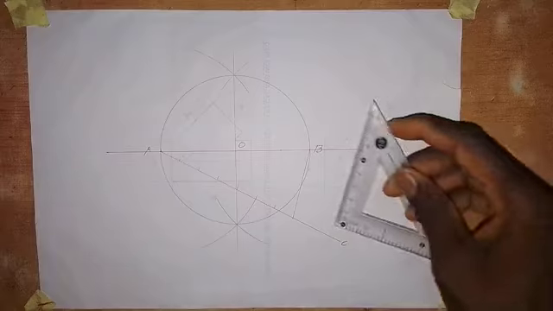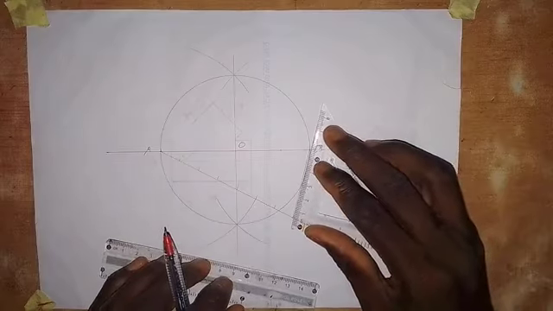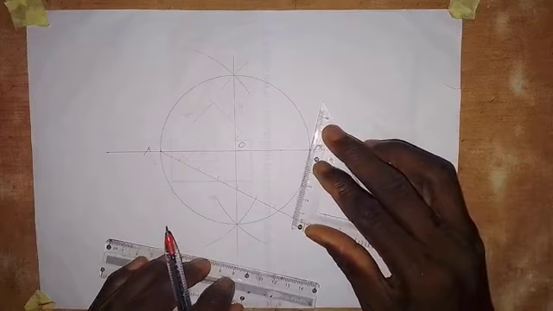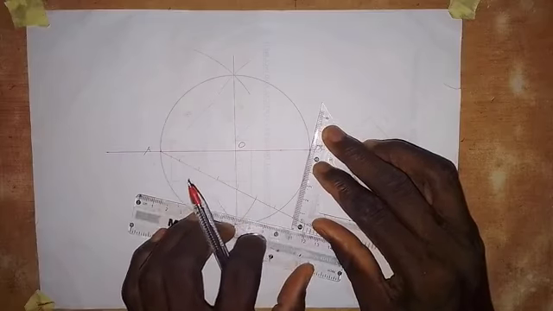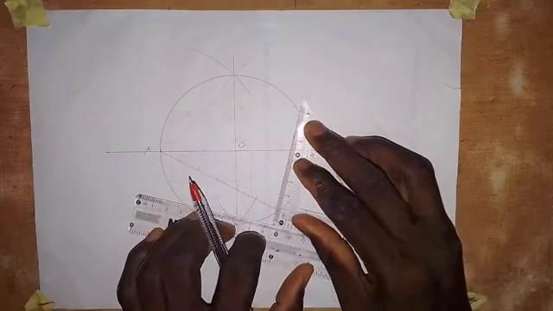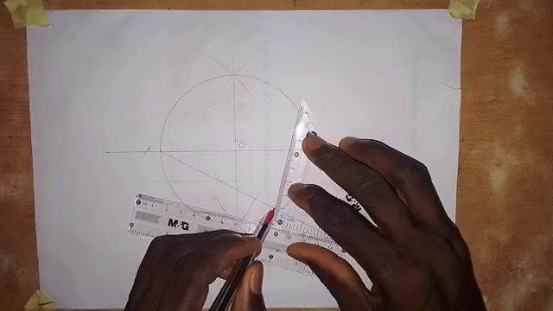Then take your set square and set it along this line that connects the last point and B together. I'll put the ruler under it, then shift the set square to the next point without the ruler being shifted, only the set square moves.